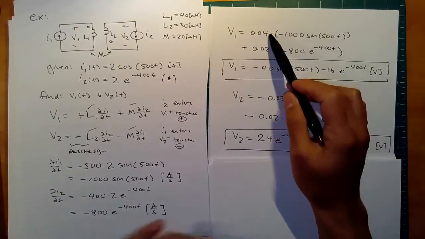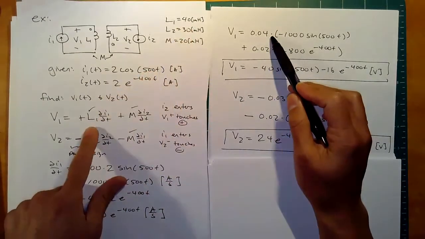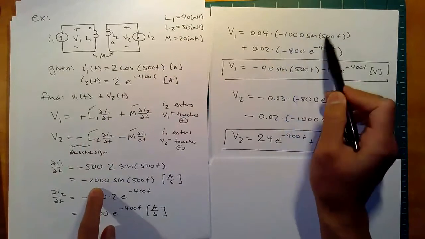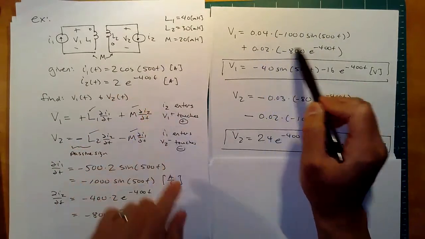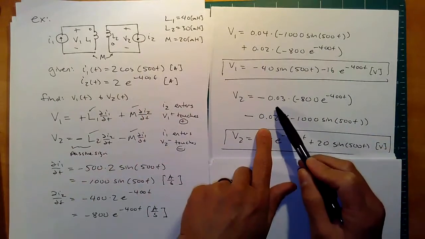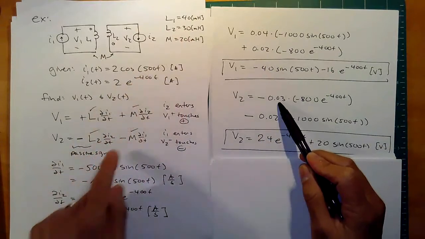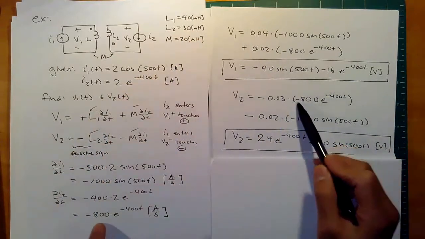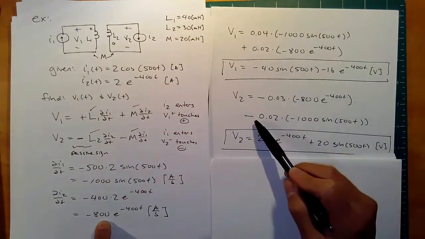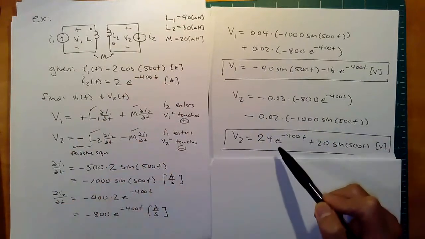So V1 is L1, 0.04, times the di1 dt, which is this one, plus M times the di2 dt, which is that. And then what about V2? It's the same thing: minus L2, which is 0.03 or 30 millihenries, times the di2 dt, which is that one, and plus M, or minus M, times the di1 dt.